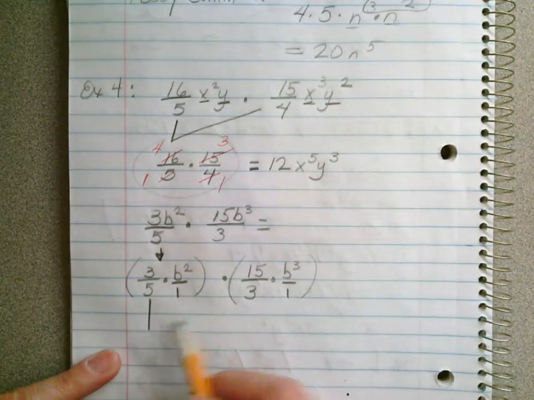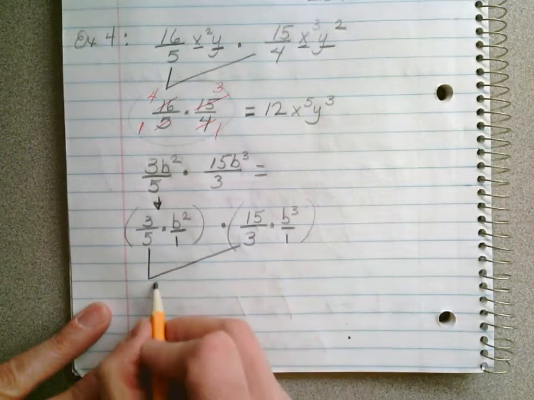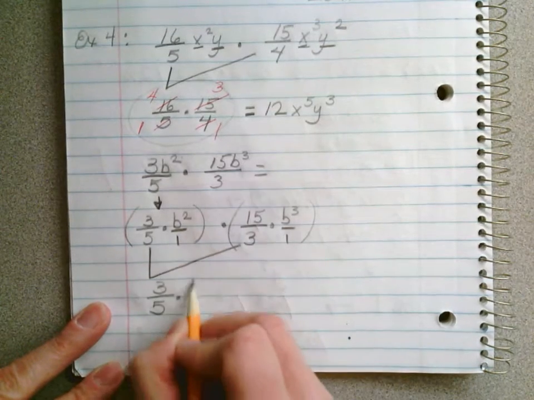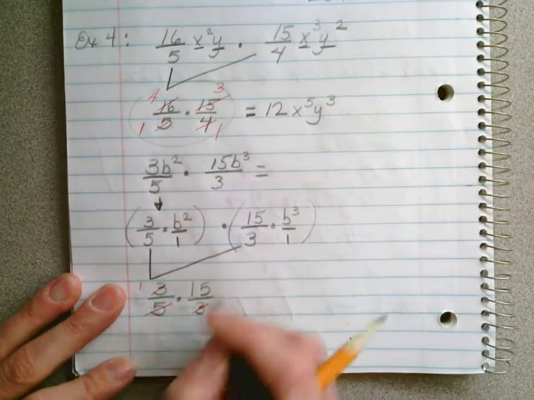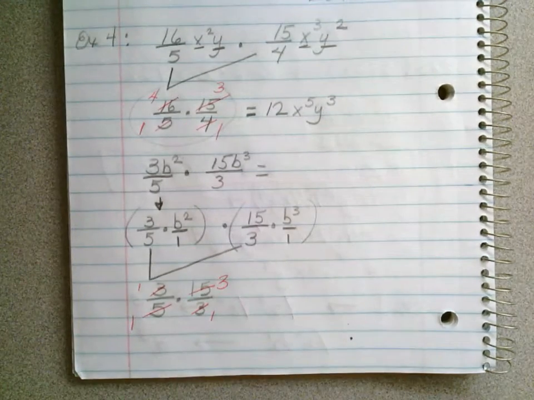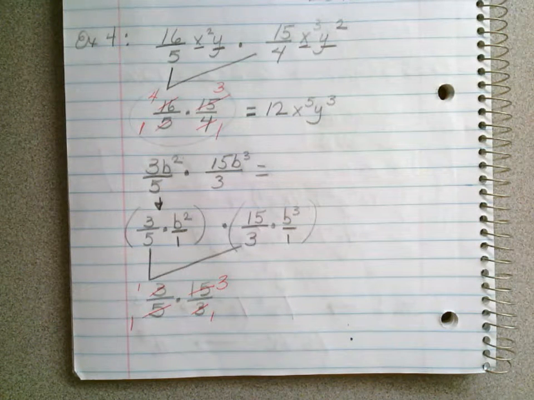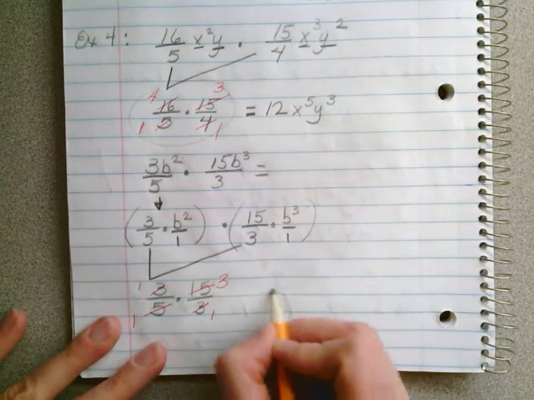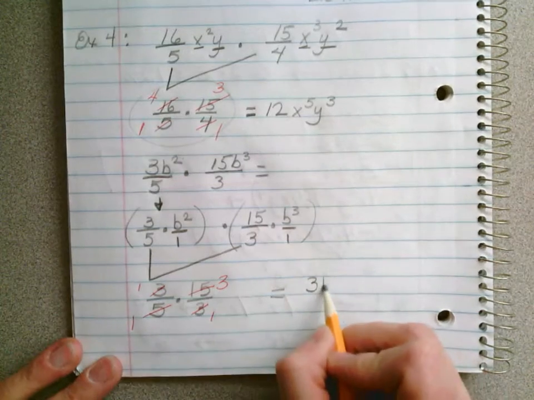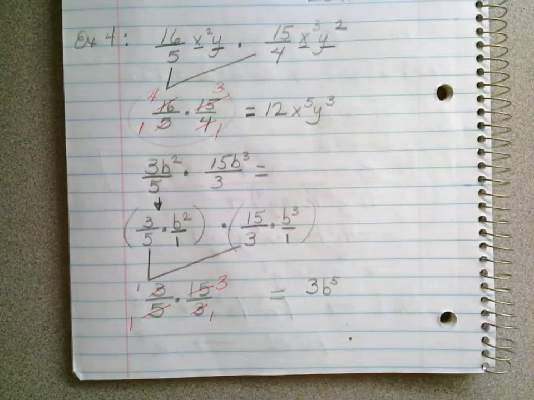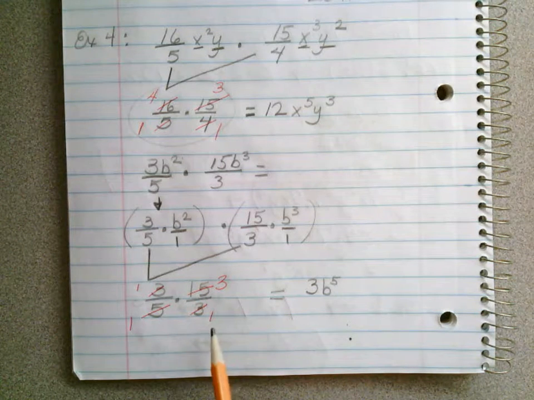Let's associate our numeric values together. That's 3/5 and 15/3. So the numeric result of 3/5 and 15/3 looks like it's 3. B squared times b cubed is b to the 5th. Okay? That there is an easy opportunity for a mistake. Just going to warn you right up front.